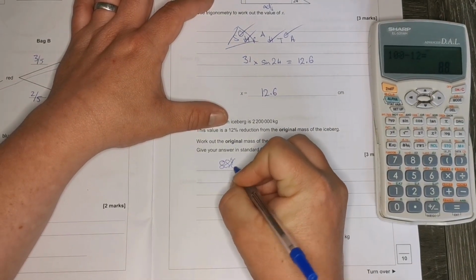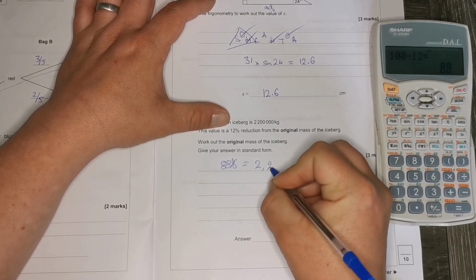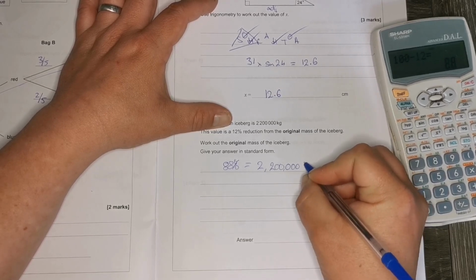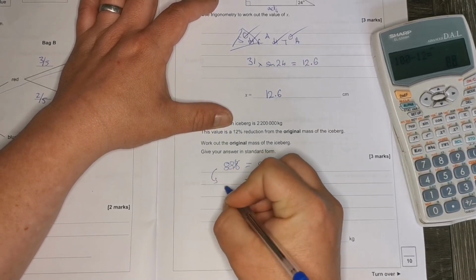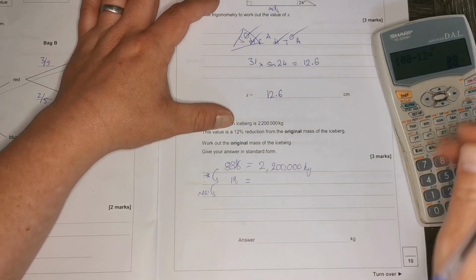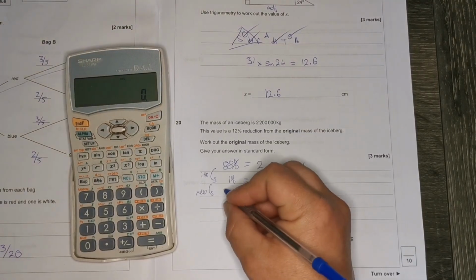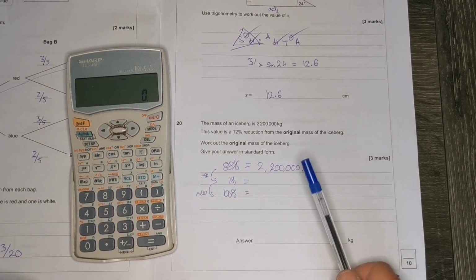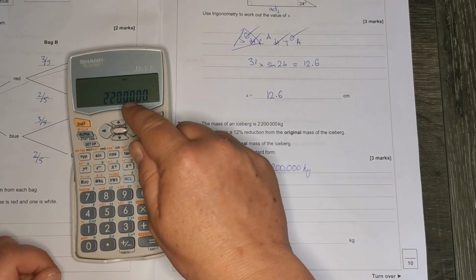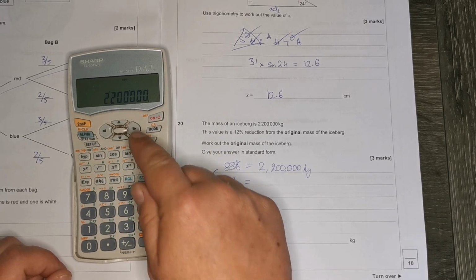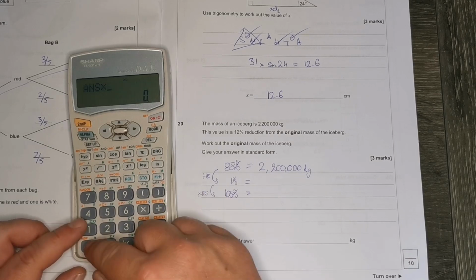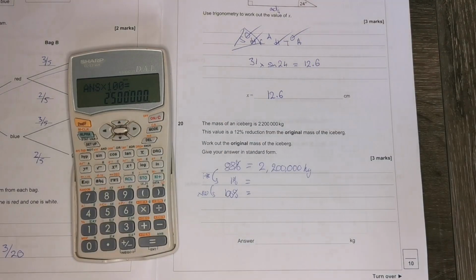So 88% is equal to 2,200,000 kilograms. So if I divide by 88, that'll give me 1%, and then times by 100, that'll take me back to the original. So I do the same on this side, 2,200,000. Just careful with your zeros there because it's easy to make a mistake. Divided by 88 gives me 1%, times that by 100 to give me my whole thing.